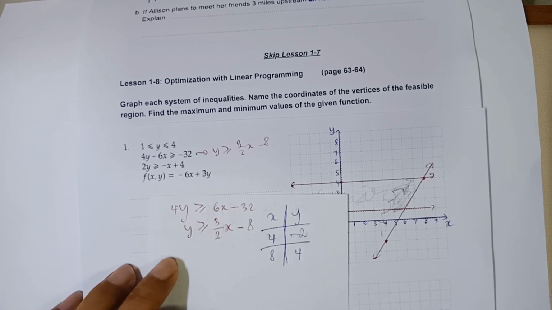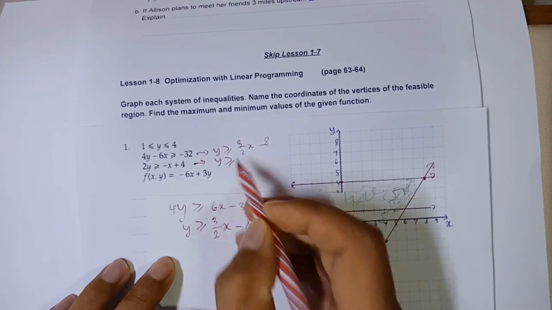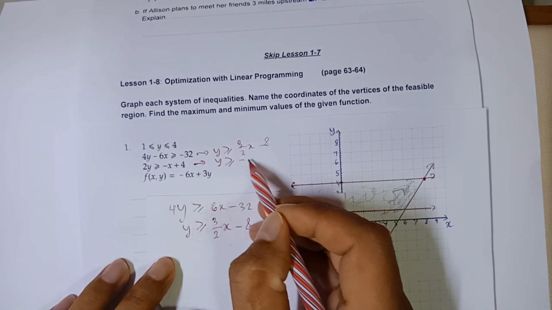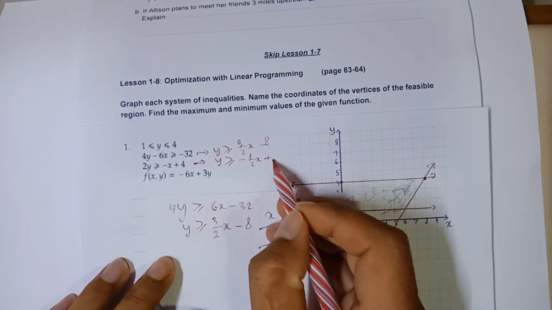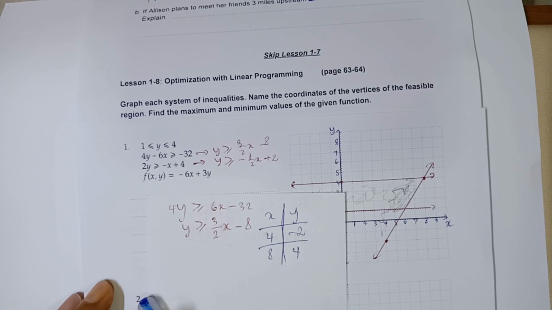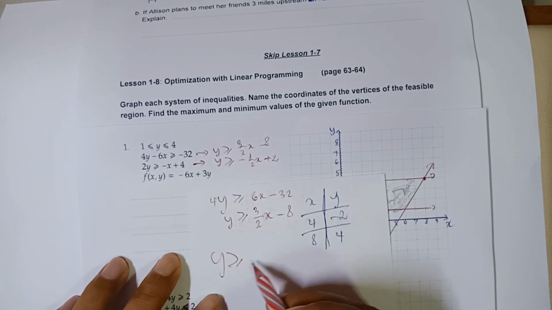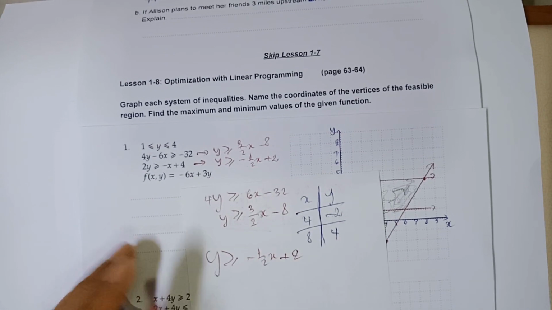Let me try to convert this into simpler terms. First, you have y greater than or equal to. You divide this by 2, you have negative 1 over 2x, and you also have plus 2. So you need to graph y greater than or equal to negative 1/2x plus 2.